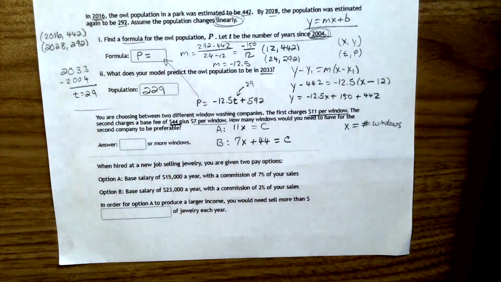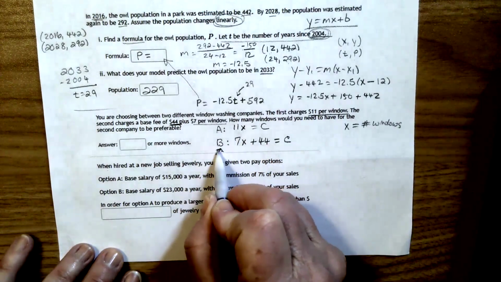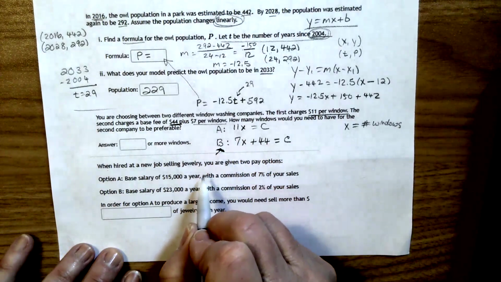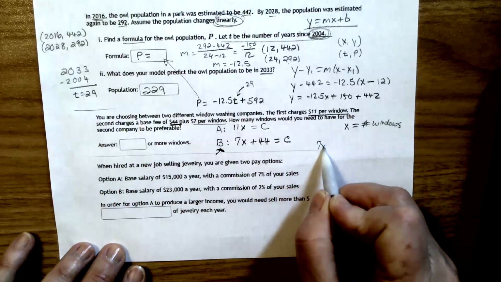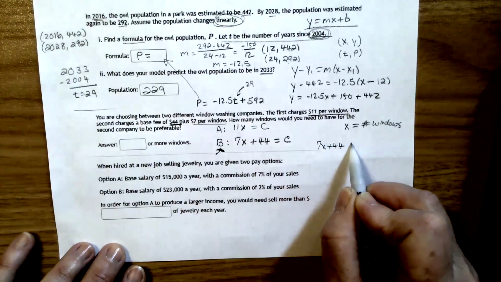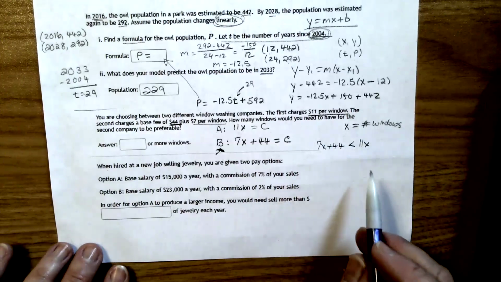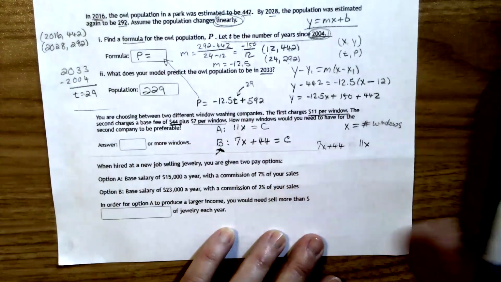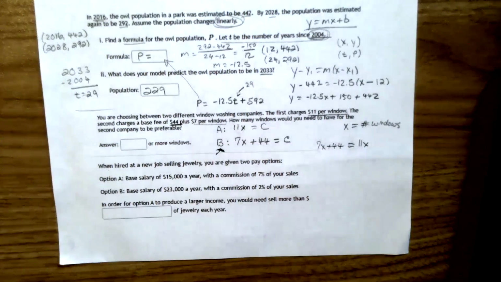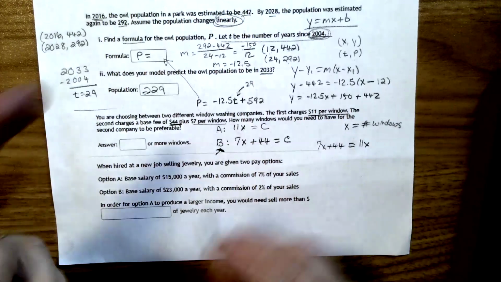So the question is, how many windows would you need to have for the second company, this one, to be preferable, or to cost less money, since this is cost? So what you're going to do is say, when will 7X plus 44 be less than 11X? For what value of X, basically, is what we're solving. You could do a less than, or you could say equal. So let's just do equal for now. And so this is going to tell us the number of windows where the cost would be equivalent. The same, it would cost the same.